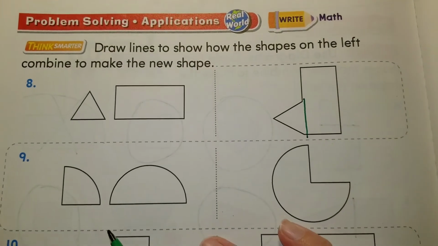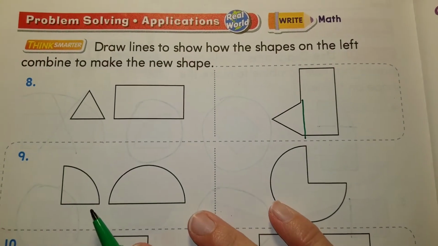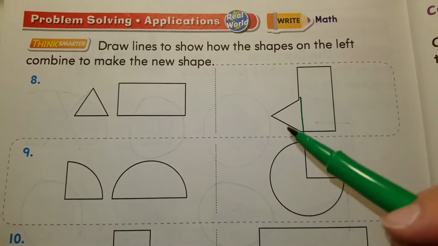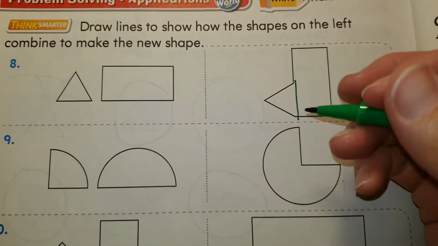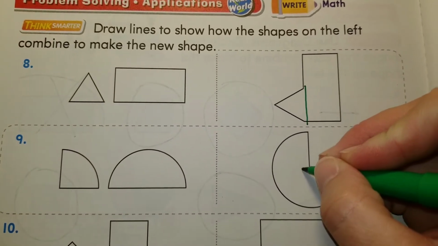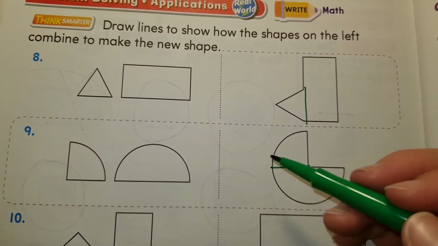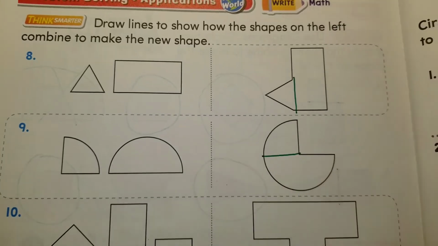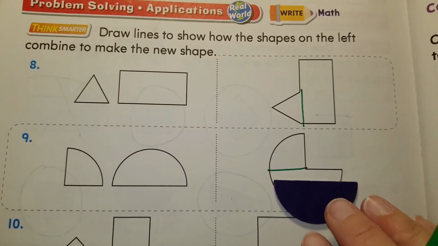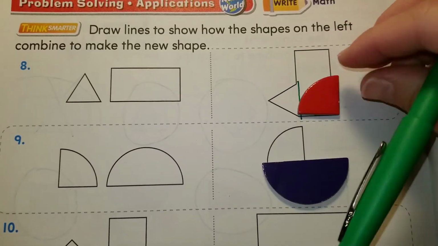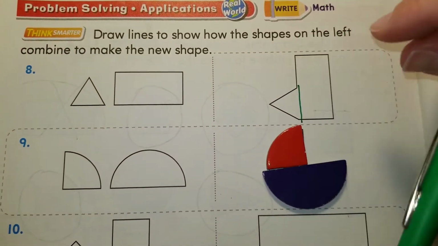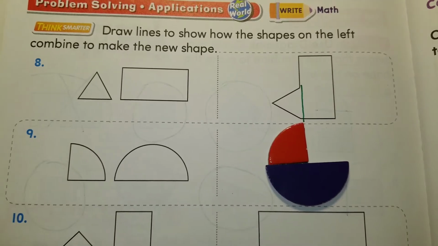Let's take a look at this one. We have quarter of a circle, the little piece that is missing here, right? And a semicircle. So here we have, once again, this part is here, and then the semicircle. I'm going to show you really quick. So you have semicircle plus quarter of a circle. It looks like a little boat.